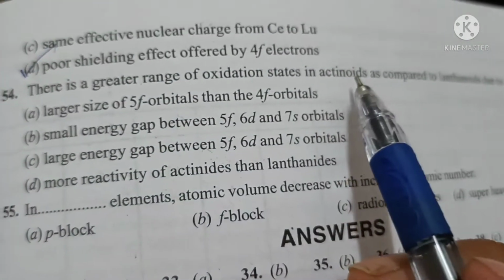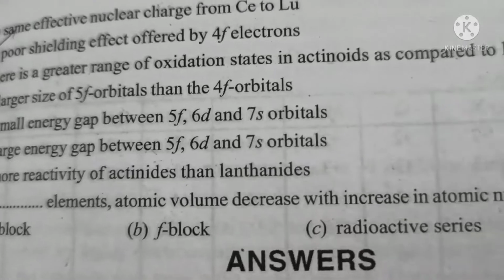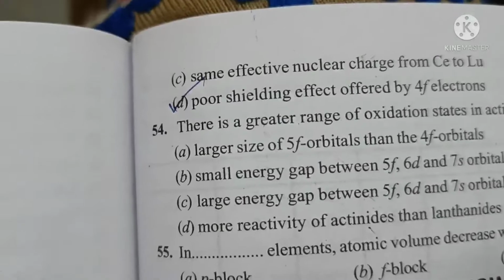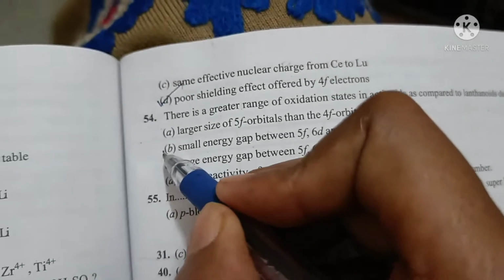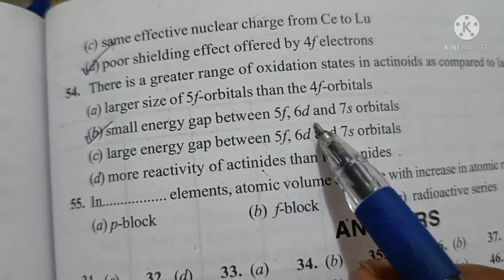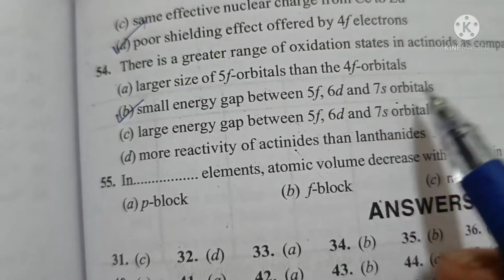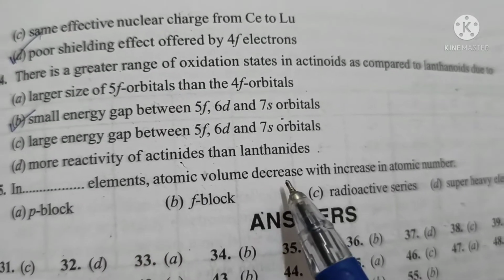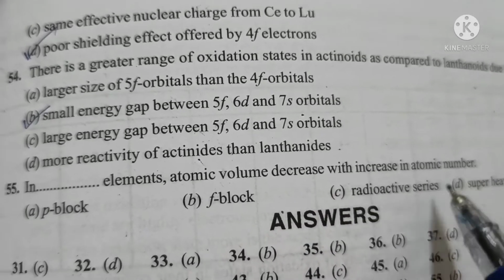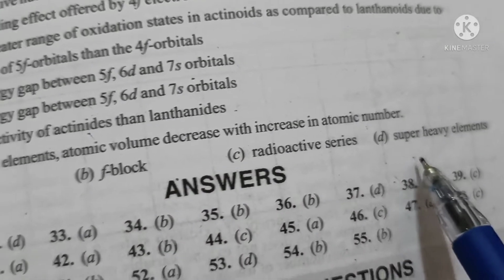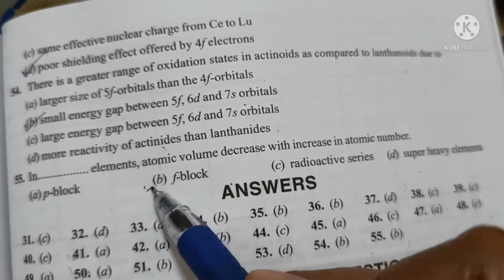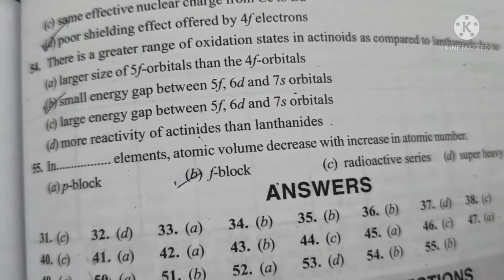There is a greater range of oxidation states in actinoids as compared to lanthanoids due to the small energy gap between 5f, 6d and 7s orbitals, so greater oxidation states. And in f block elements, atomic volume decreases with increase in atomic number. So the answer is f block elements, where contraction occurs.